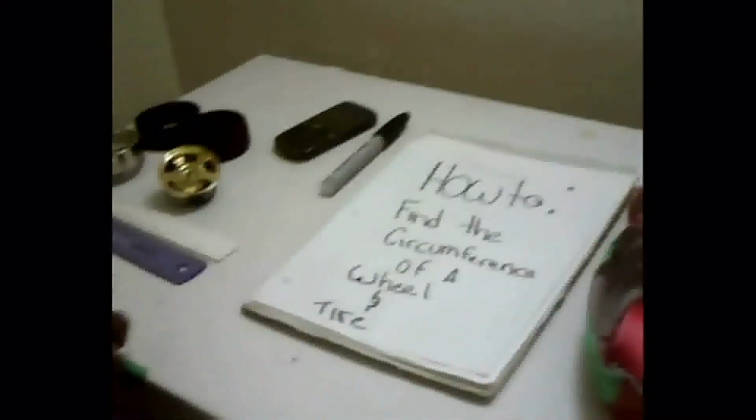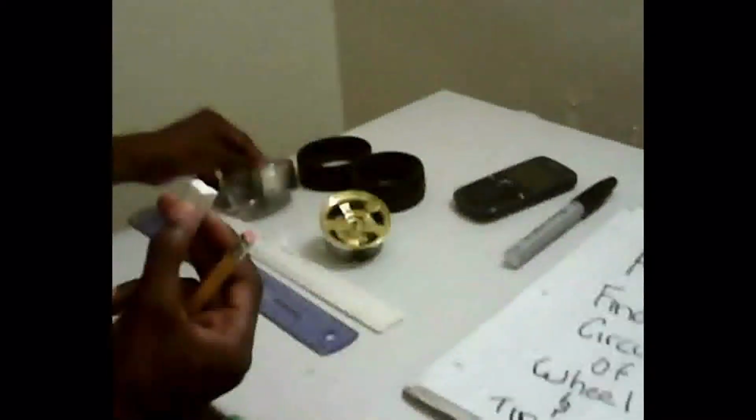The things you're going to need is a wheel and tire, or if you only have one, then only do one, and a pencil, eraser, and a ruler with a calculator.